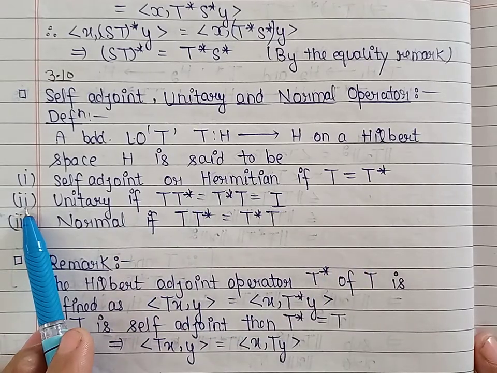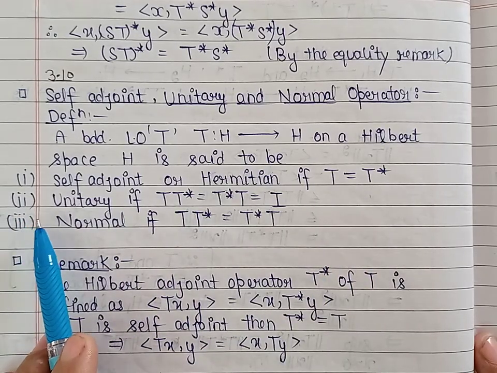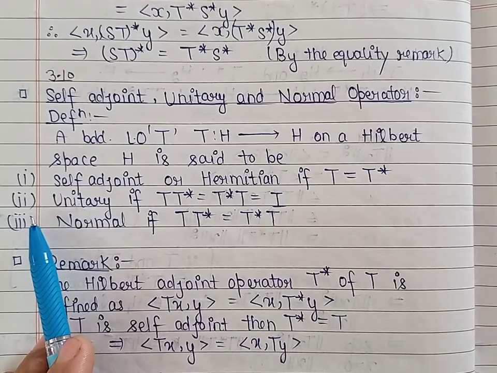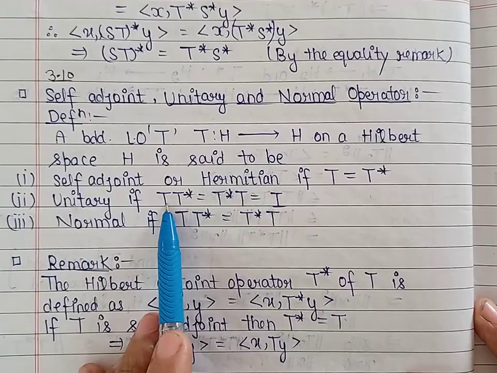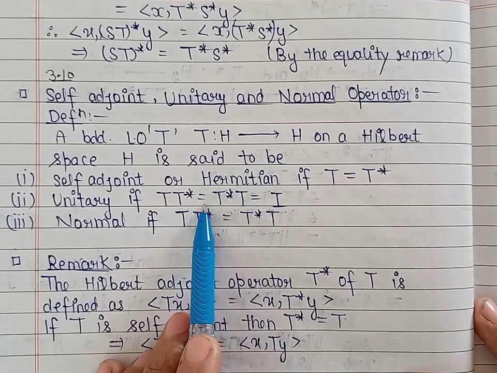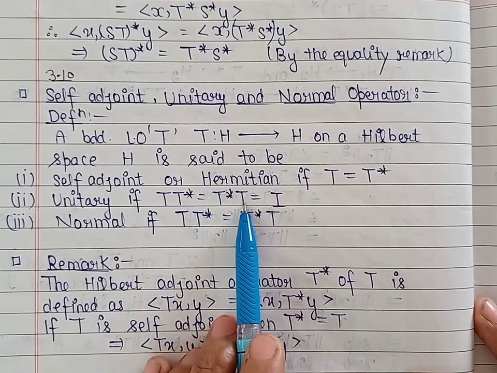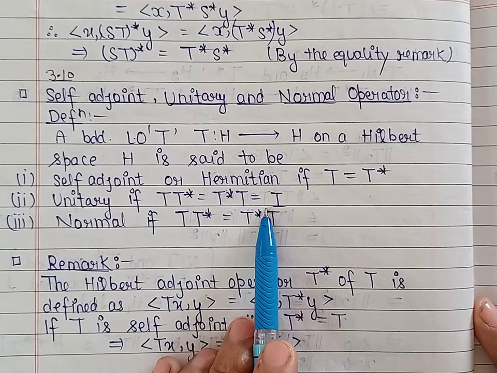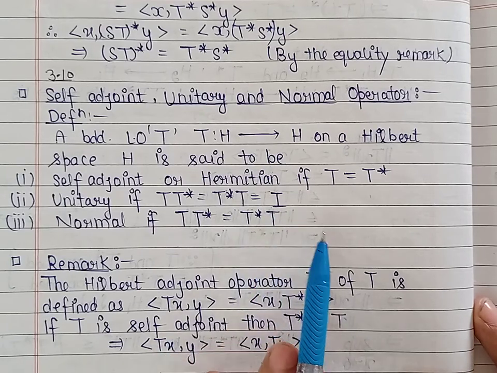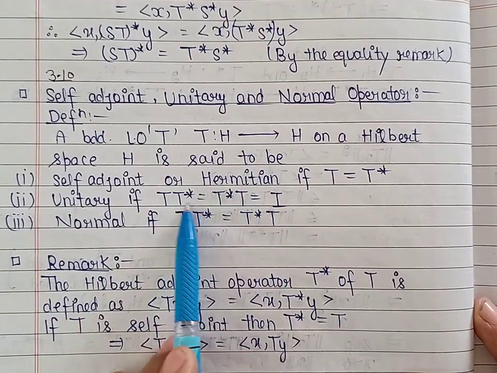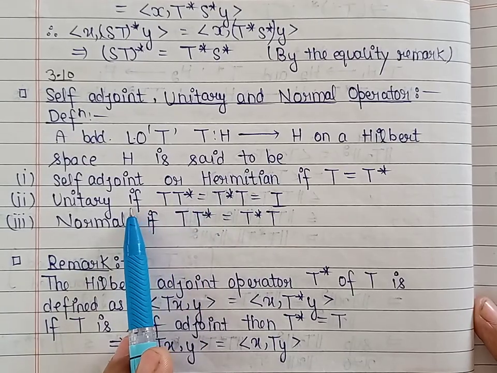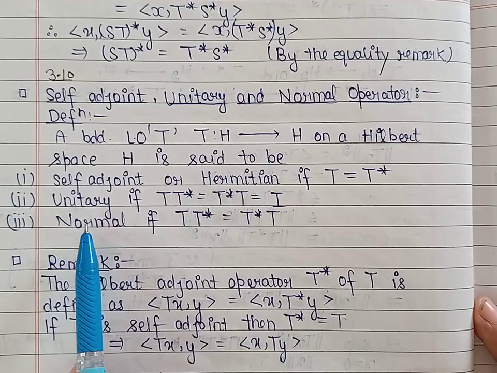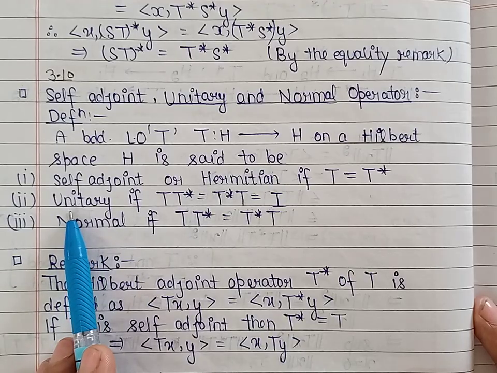Now second, this bounded linear operator T defined on Hilbert space H is said to be unitary if T into T star is equal to T star into T is equal to identity, or we can say that T is bijective and T star is equal to inverse of T. Then we say that the bounded linear operator T is unitary.